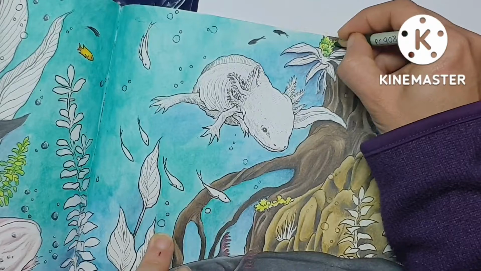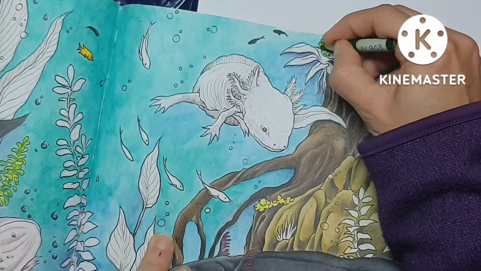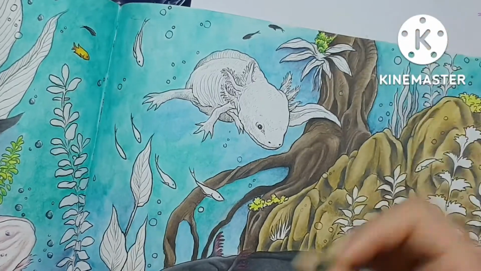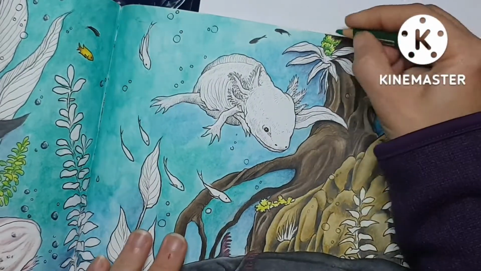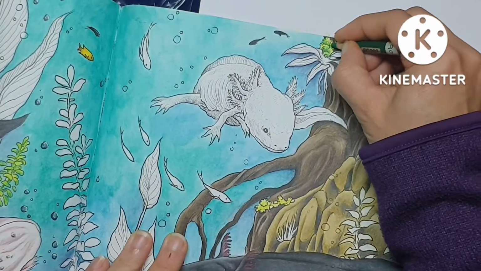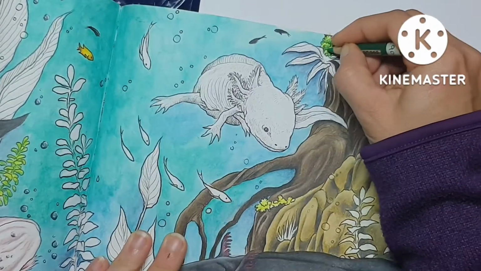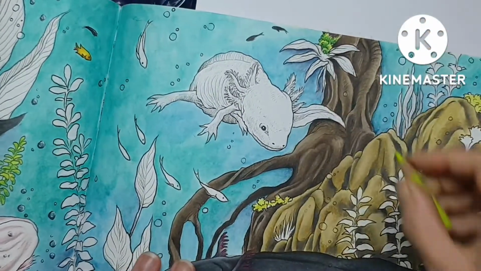So as you can see, it's really straightforward, nothing too complex or difficult. It's just a bit of shadow here, a little bit of green there, a little bit of yellowy green somewhere else, and it all just comes together.